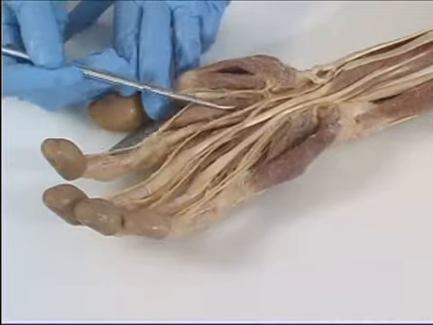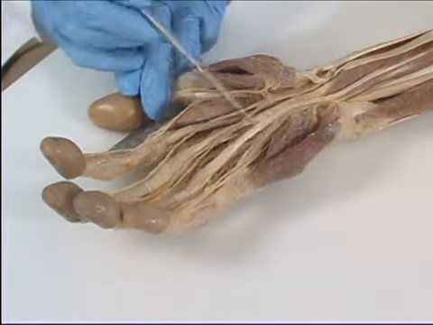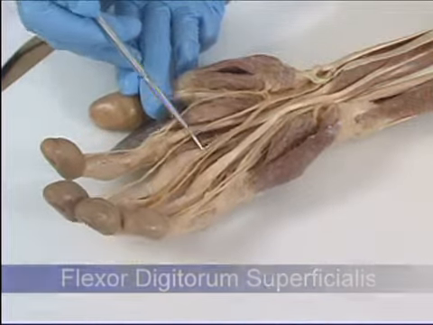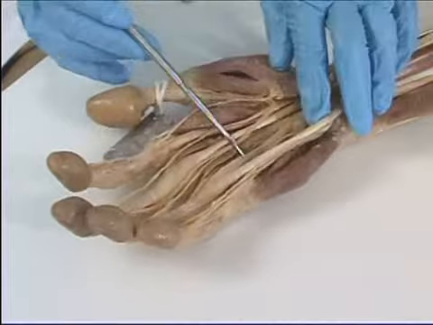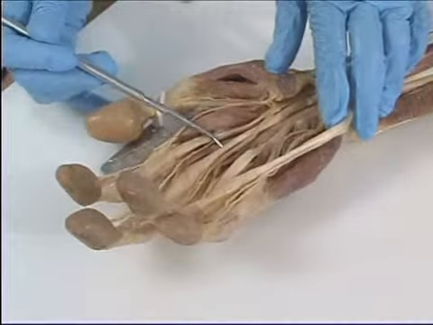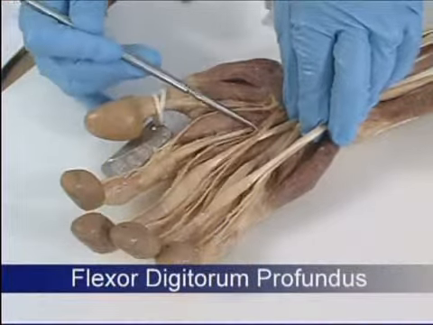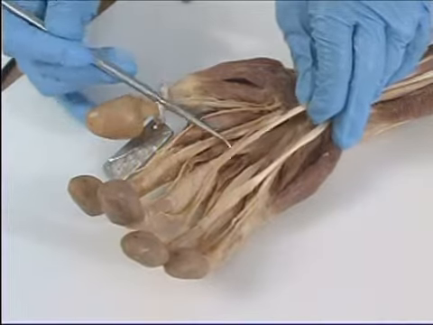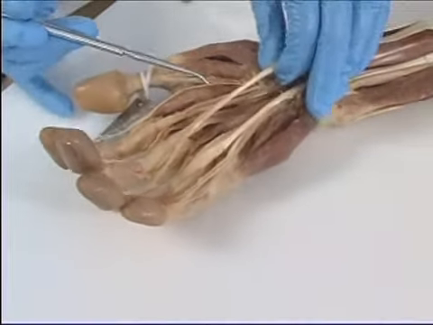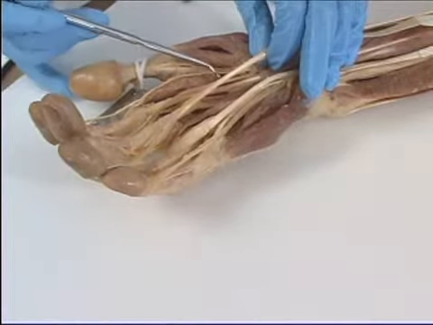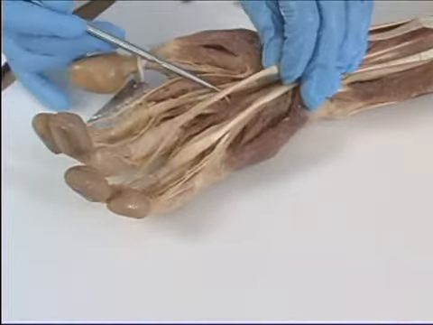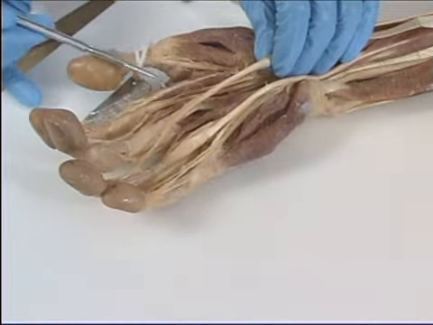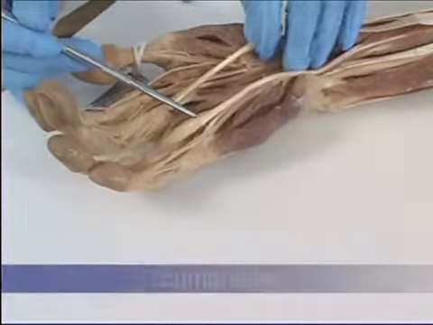In the middle, we are looking at the tendons of the flexor digitorum superficialis, and deeper down we see the tendon of the profundus, flexor digitorum profundus. From the profundus, on the radial side, we see these worm-looking muscles originating from the tendon, and these muscles, 1, 2, 3, 4, are called lumbricals.